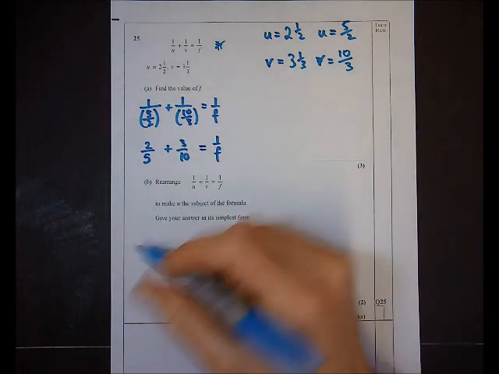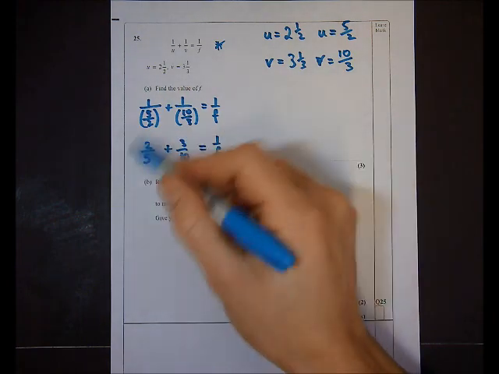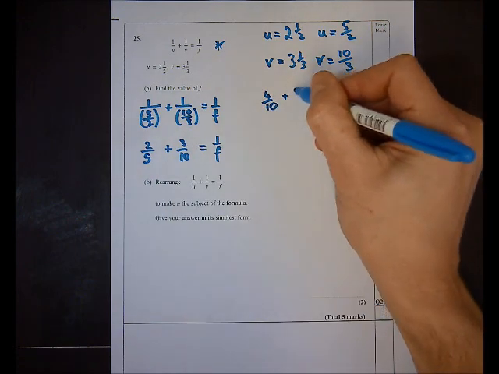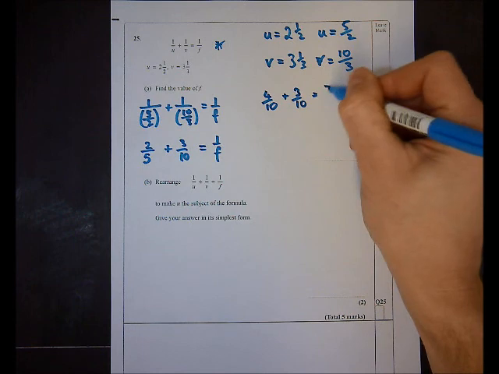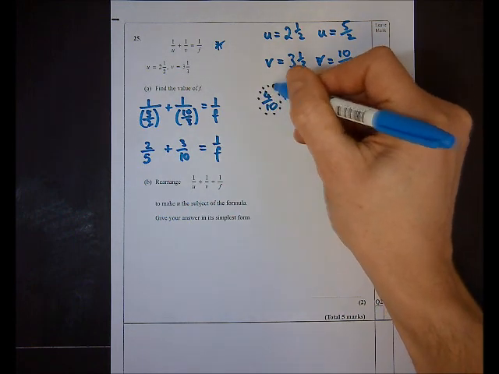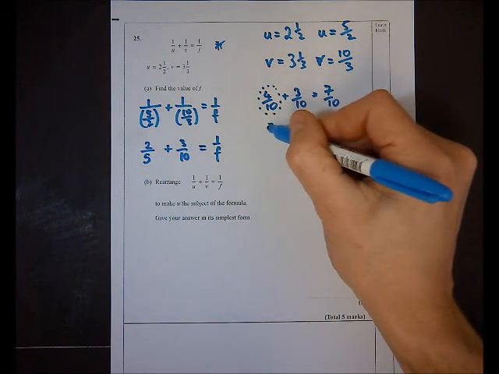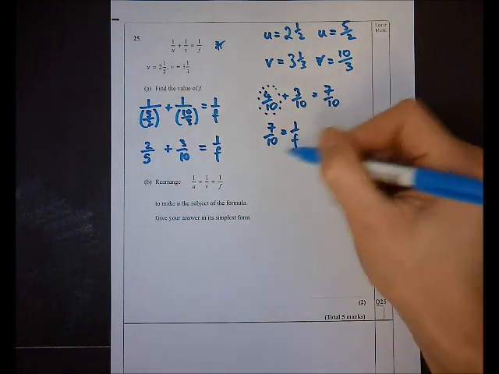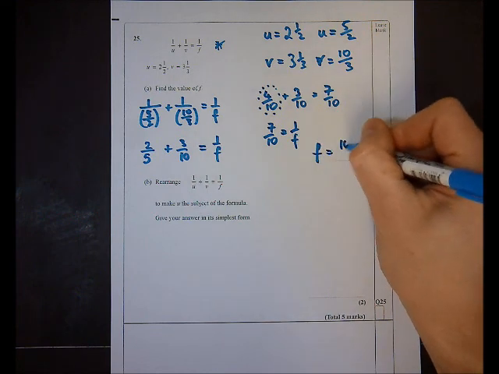So all I've got to do now to work out 1 over f is do this addition here. So 2/5 would be 4/10. Added on to 3/10 is going to be 7/10. I just found an equivalent fraction here to 2/5. Okay, so 7/10 is equal to 1 over f, in which case again, finding the reciprocal, f must be 10 over 7.